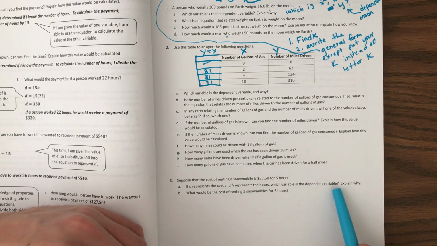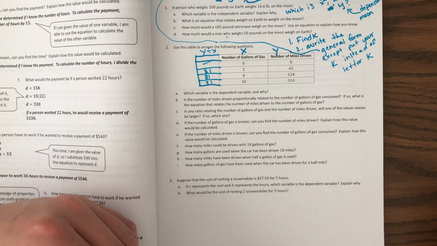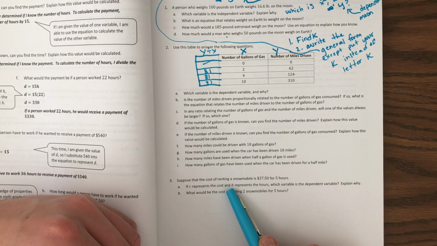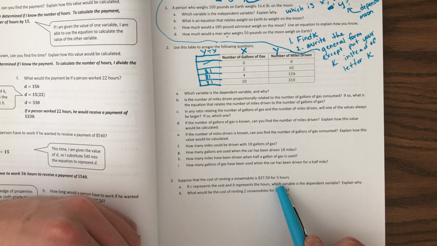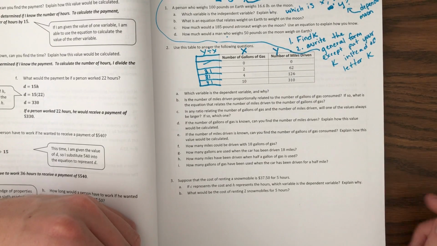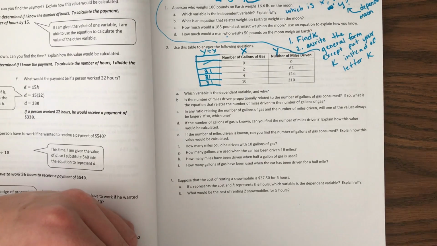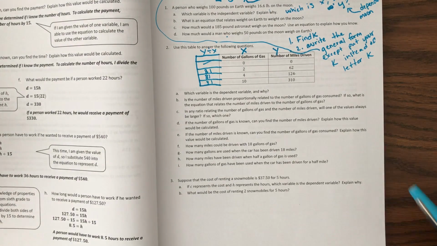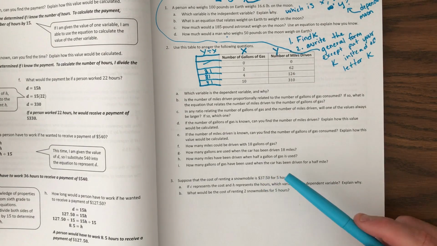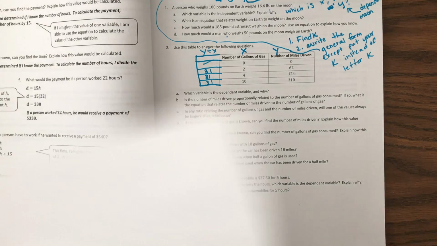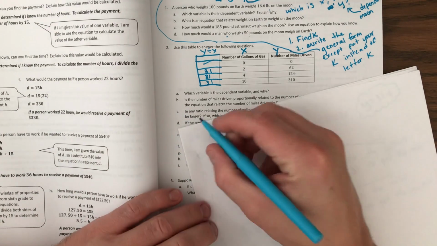Okay, so which variable is the dependent variable? Does the amount of time that you get to keep the snowmobile depend on how much you pay? Or does how much you pay depend on how long you want to keep the snowmobile? I think you could make an argument for either way. That's why I really hate these questions. I guess I would probably go with the cost you pay is dependent on how long you want to keep the snowmobile for. So I guess that's how I would answer this question.